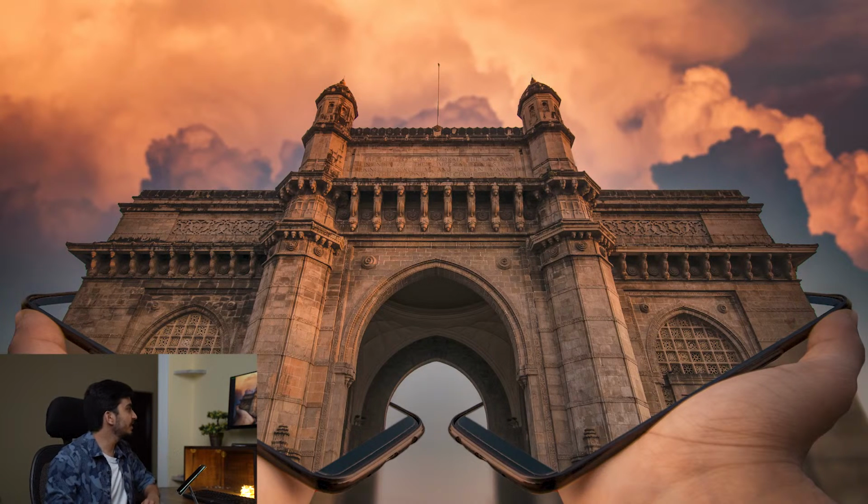This is the picture of which place? Do you want to guess which place this is in India? Yes, this is the Gateway of India, located in Mumbai. What you see in this picture is that the Gateway of India is coming out of the phone, which is not actually possible in real life, right? This is a concept, an idea that someone had thought of, that the Gateway of India coming out of someone's hand through a phone would look really nice.